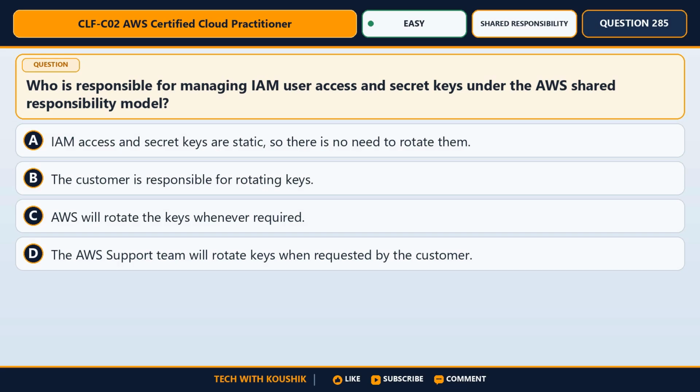Question number 285. Who is responsible for managing IAM user access and secret keys under the AWS shared responsibility model? Option A. IAM access and secret keys are static, so there is no need to rotate them. Option B. The customer is responsible for rotating keys. Option C. AWS will rotate the keys whenever required. Option D. The AWS support team will rotate keys when requested by the customer.